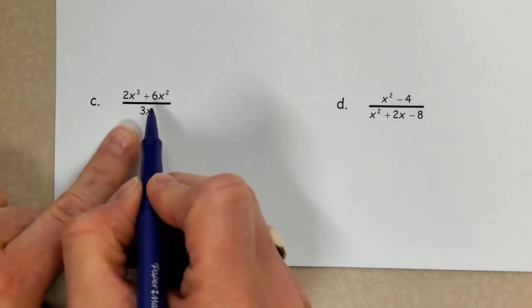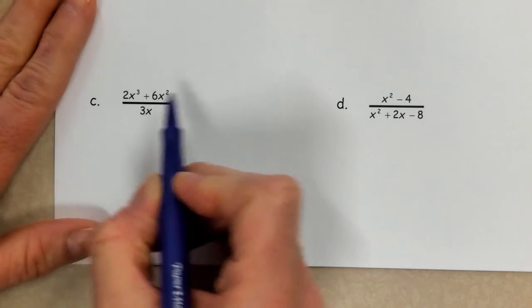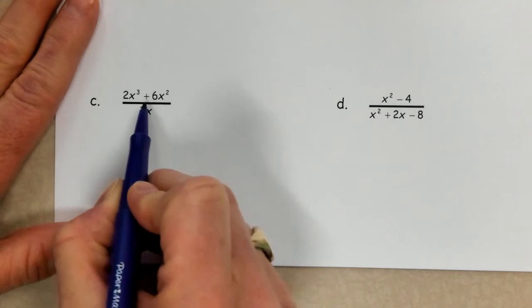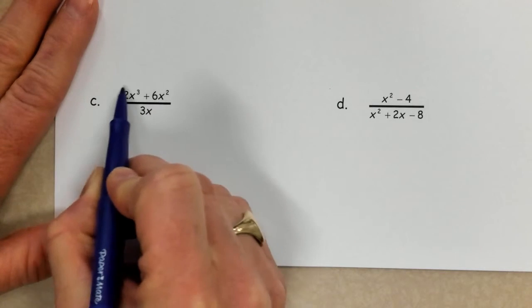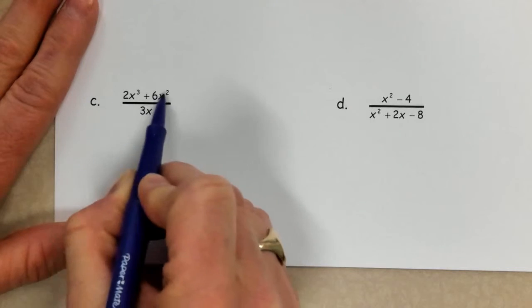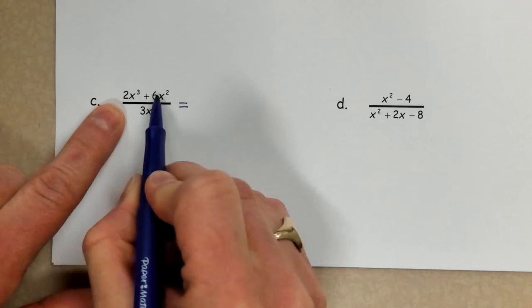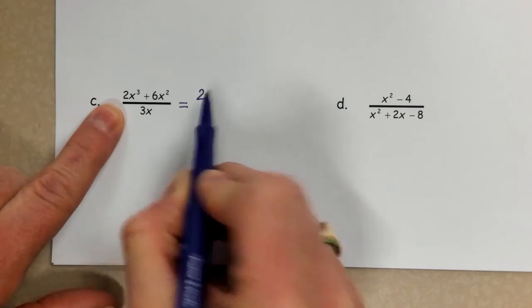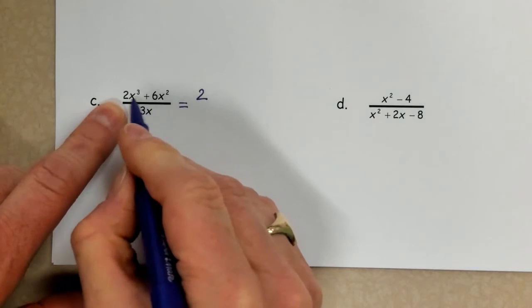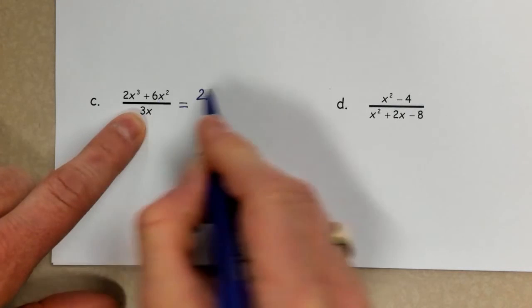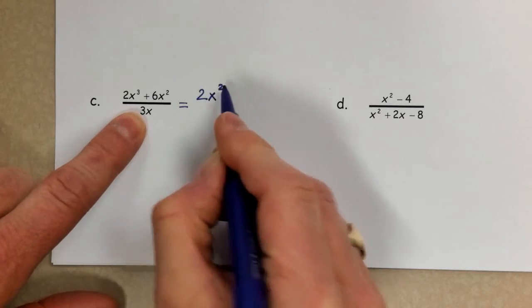So this, at first glance, also looks very similar, but I want to do it for a different reason. So this top part, is there a greatest common factor? Always ask yourself that question. Let's see. 2 and 6 can both divide by 2. If I have x to the third here and x squared there, I can take out 2 x's from both.